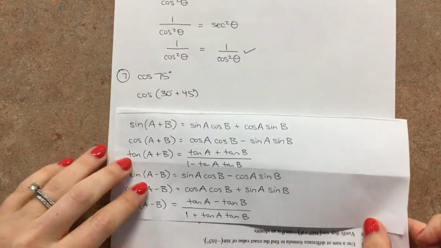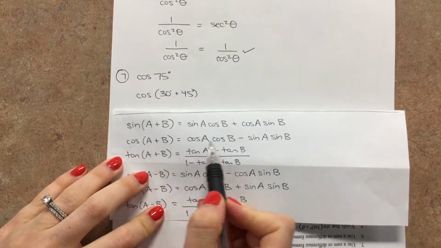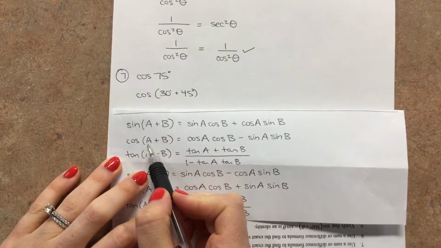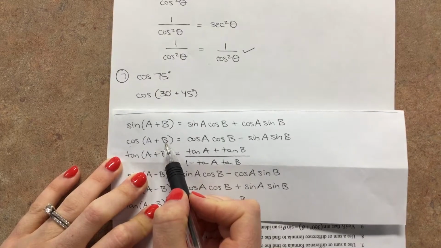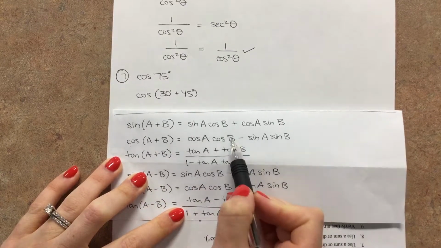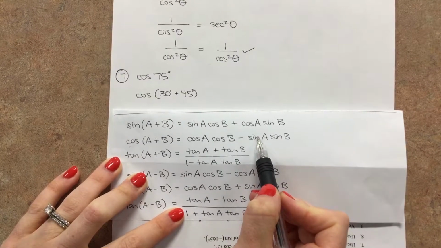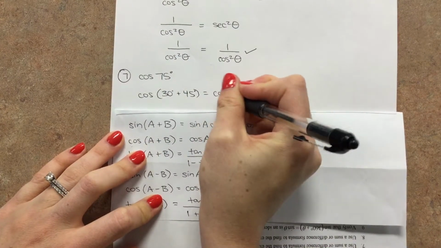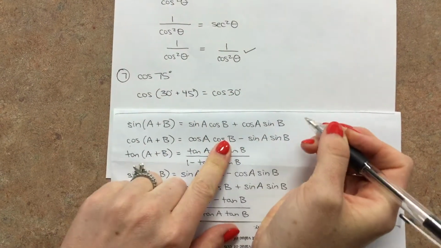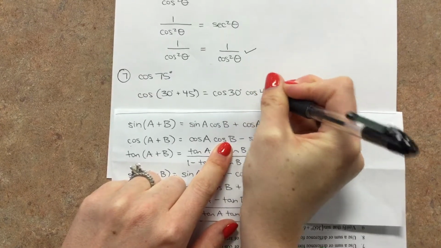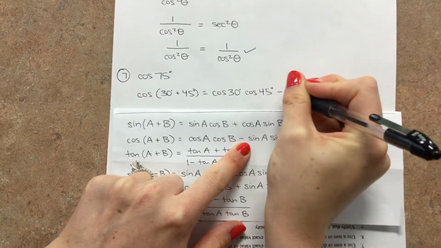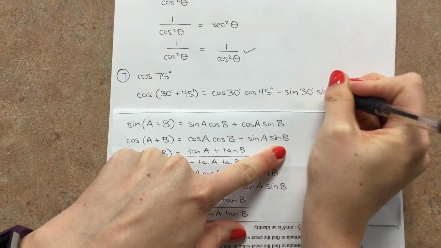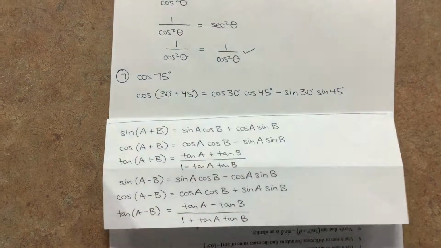So we've got this second formula right here, the cosine of A plus B. So we're just going to make little substitutions. A is now 30 degrees. B is now 45 degrees. So we're going to sub into this formula right here. The A's will be replaced with 30 degrees. The B's will be replaced with 45 degrees. So we have cosine of A, which is 30 degrees, times cosine of B, which is 45 degrees, and then minus sine of A, which is 30 degrees, times the sine of B, which is 45 degrees.